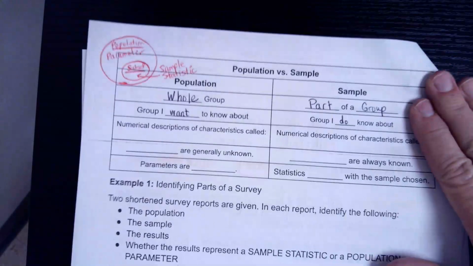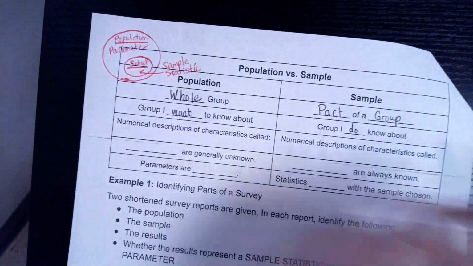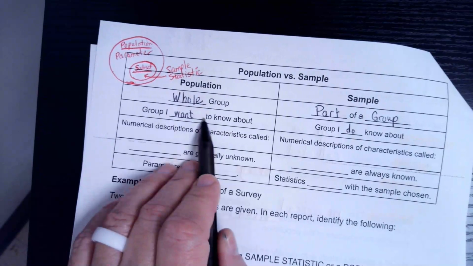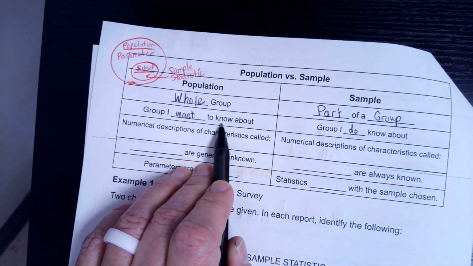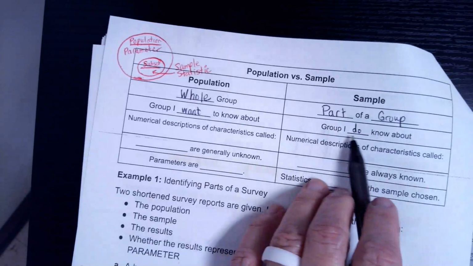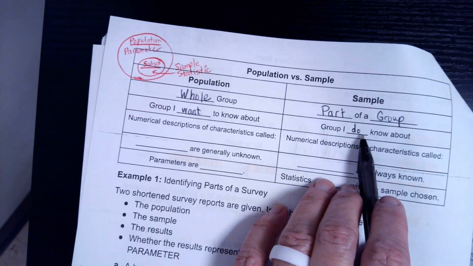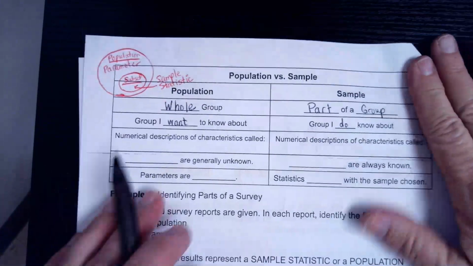Okay? So, do I want to know about the whole batch of peanut butter? Yes. But I actually do know about the sample bottles. Okay? All right, the next one.